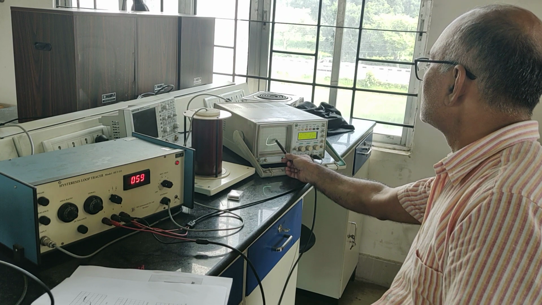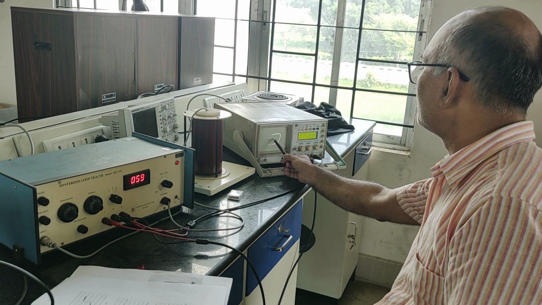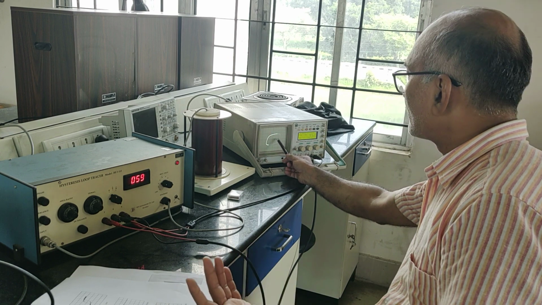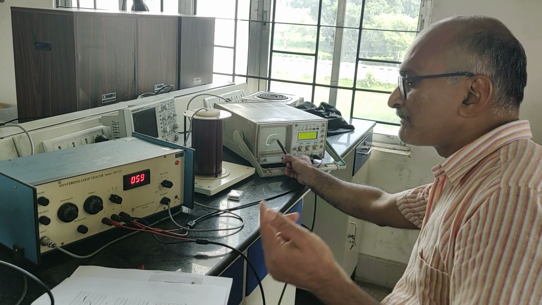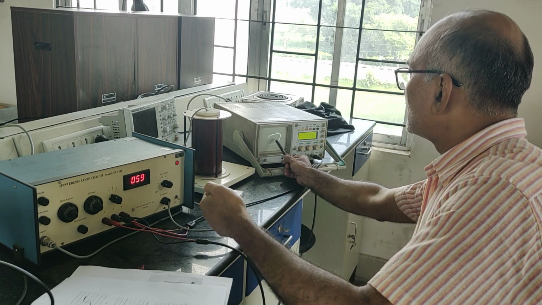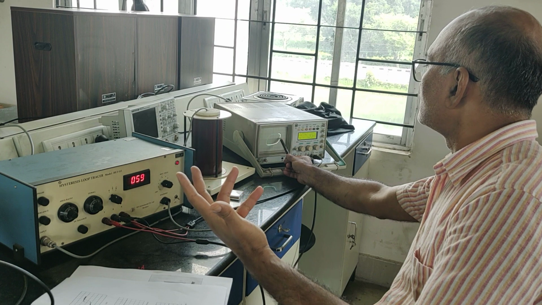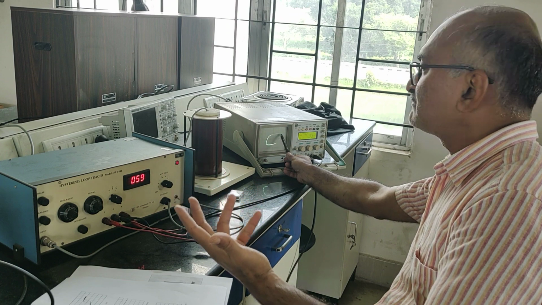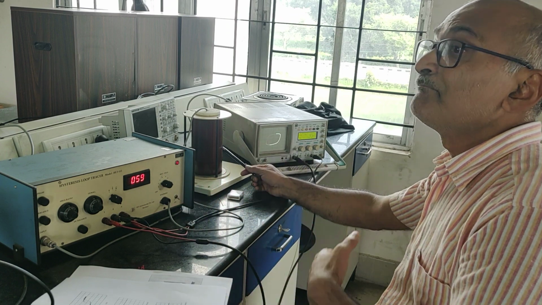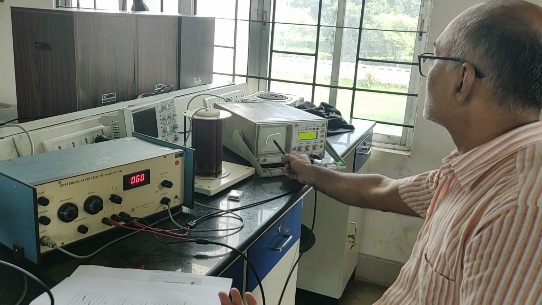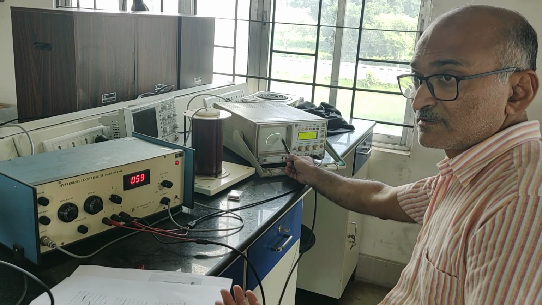Right? I can see that there was no magnetization showing up. I am giving something in, but there was no output. But all of a sudden, at this point, this is rising up. That means the material got magnetized after some initial hiccups.